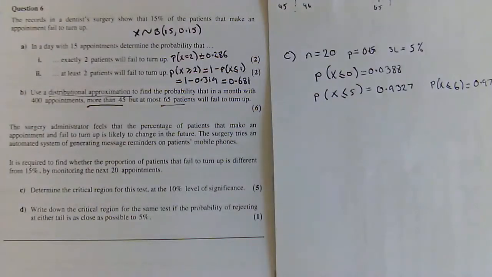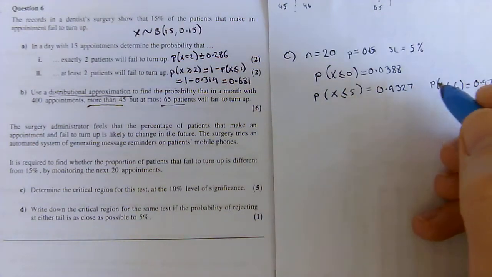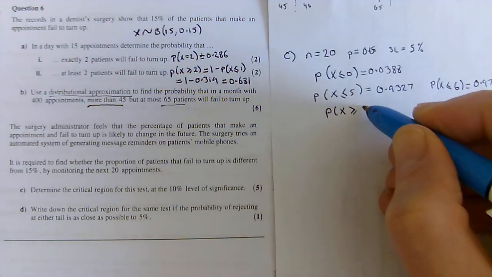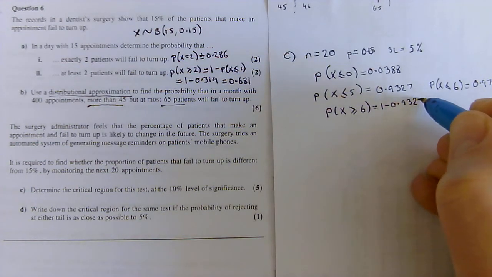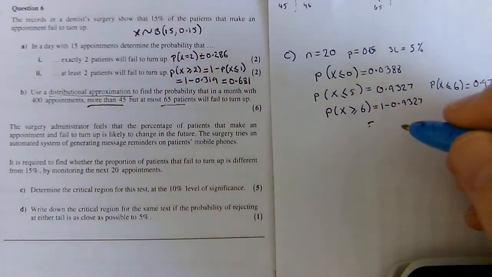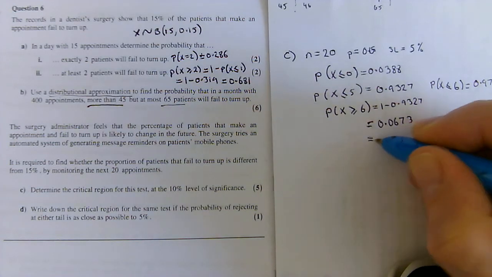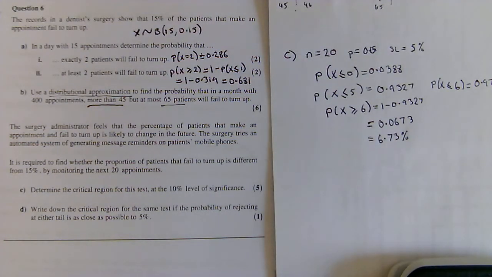So we're now going to use this to work out the probability that x is greater than or equal to 6, which is 1 minus 0.9327. That's going to give me 0.0673, which is 6.73%. So if we're trying to keep our values in our tails less than 5%, then we wouldn't choose to reject x is greater than or equal to 6.